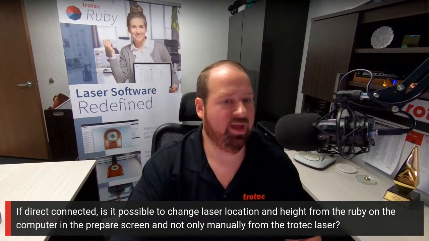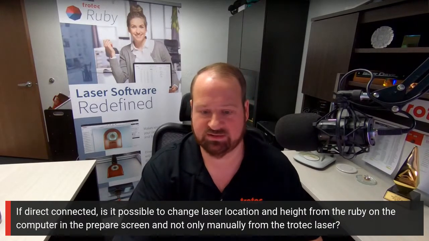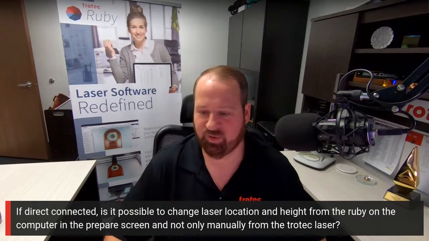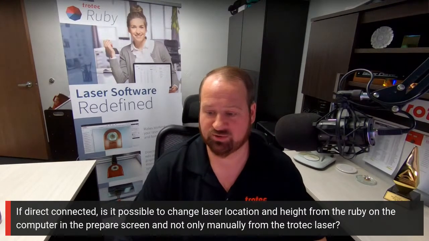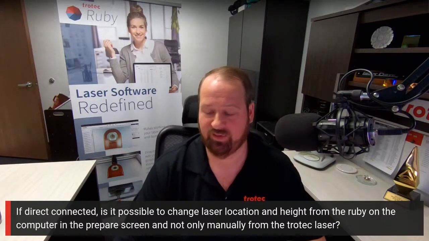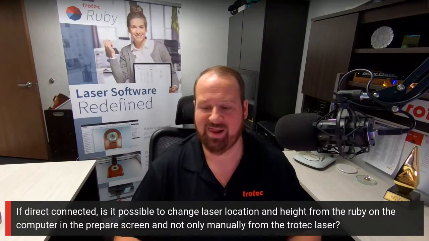Okay, moving back here. What is the next question? If direct connect, is it possible to change the laser location and height from Ruby on the computer in the prepare screen, not only manually from the Trotec laser? You can.